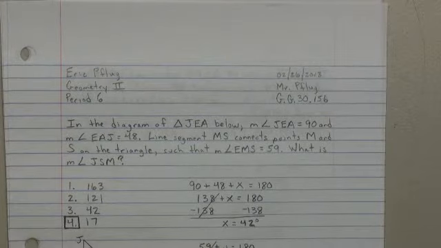Solve that one on your own. And that is the last one for the day. So you can hand in these 3 problems when you're finished, and each one of them will be a separate grade. So good luck.